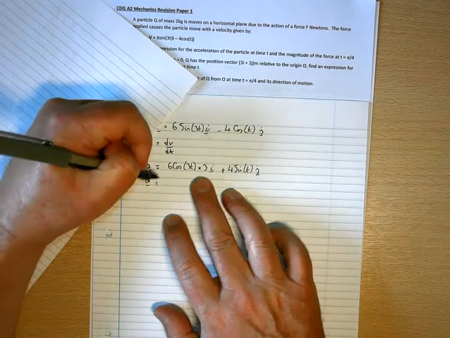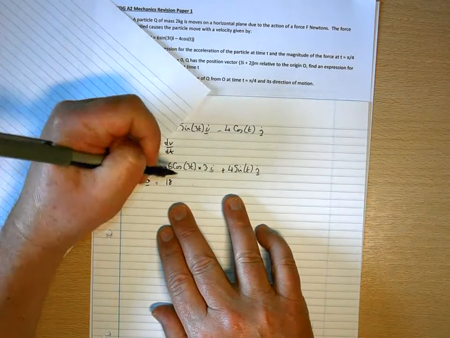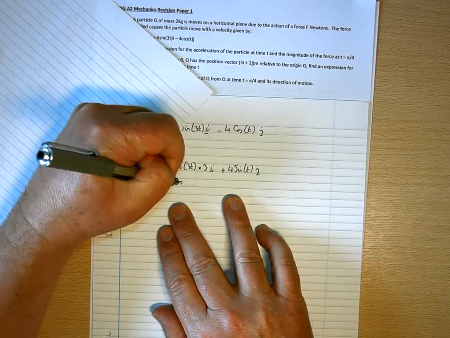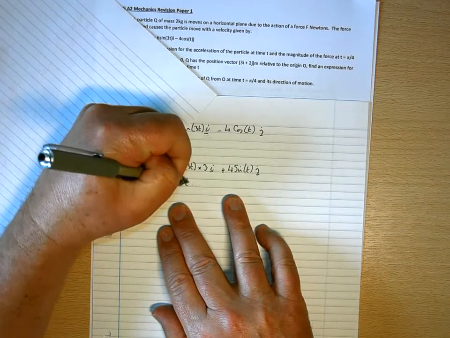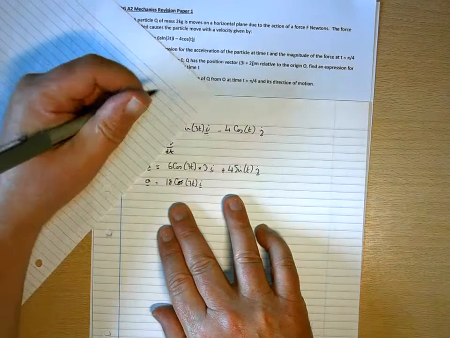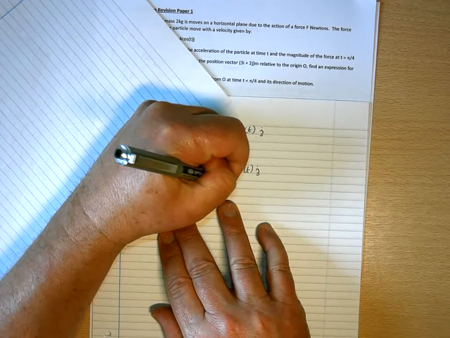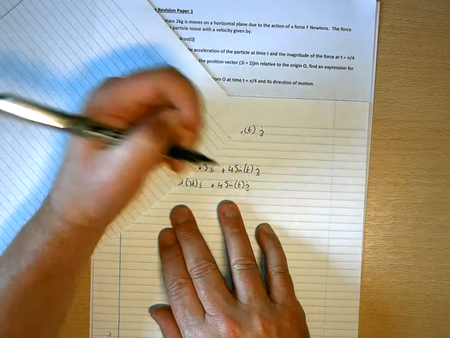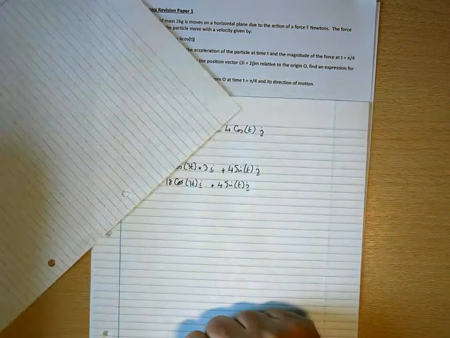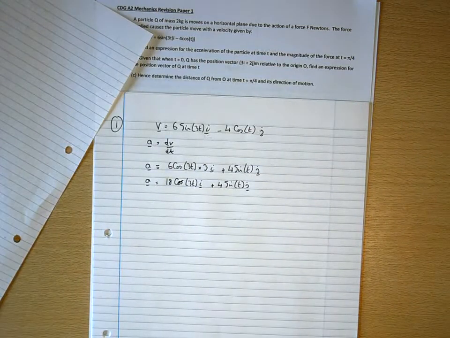So a will be 18 cos 3t i plus 4 sine t j.